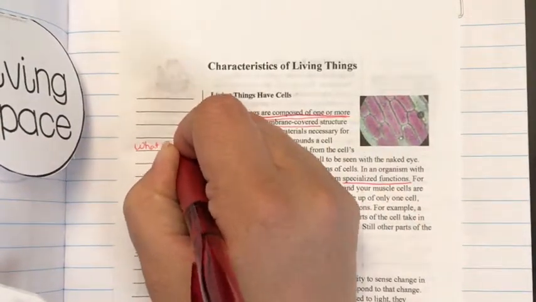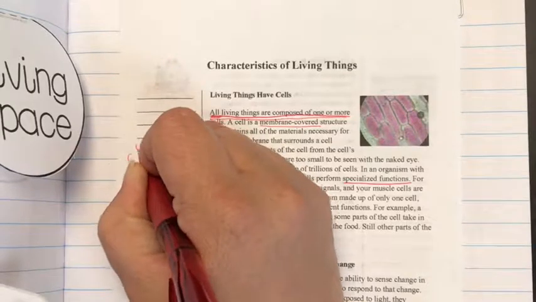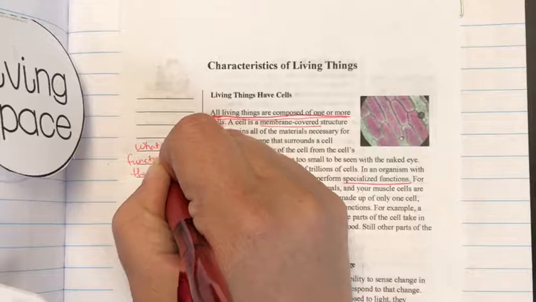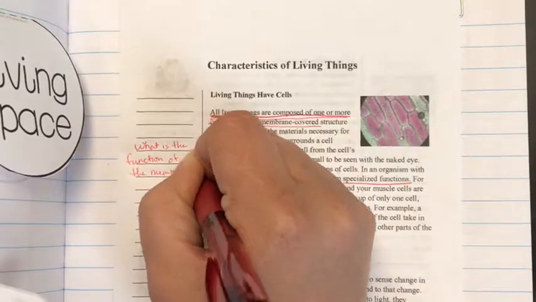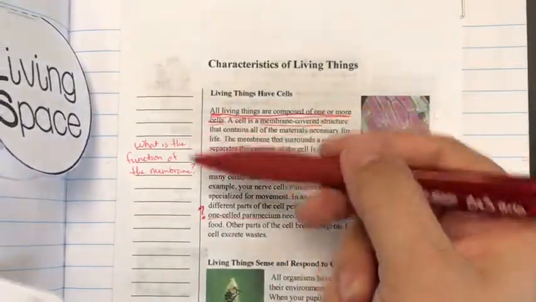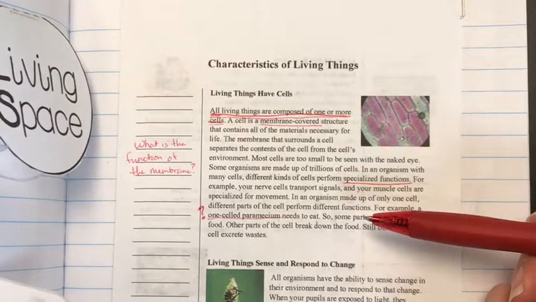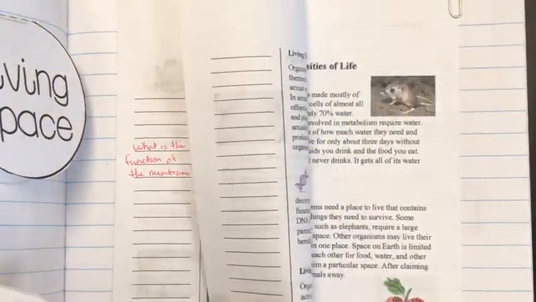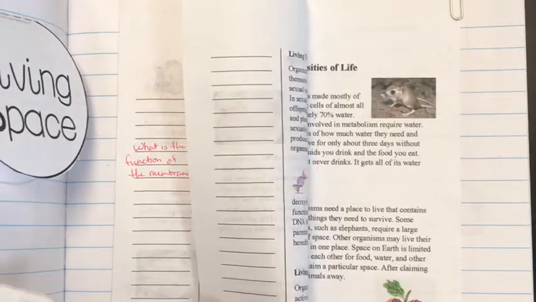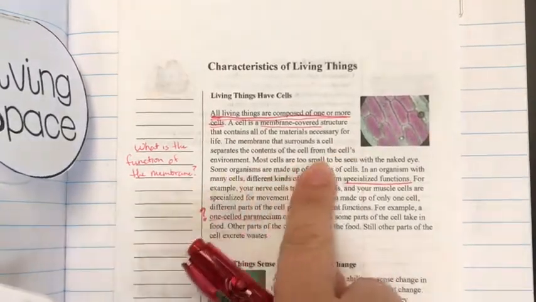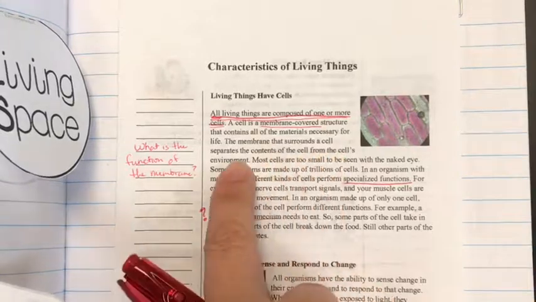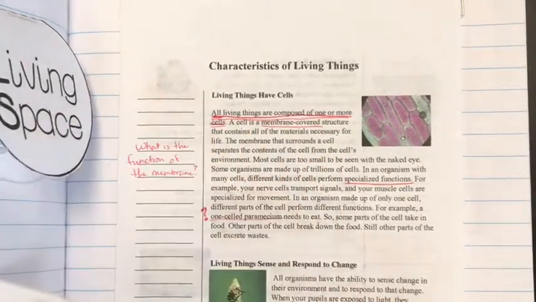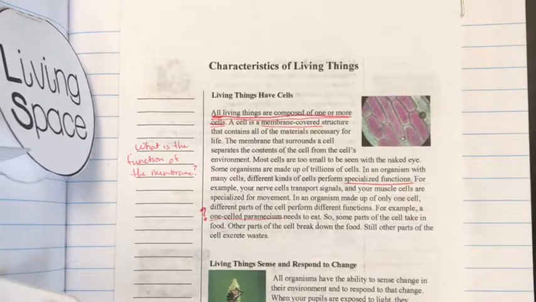What is the function of the membrane? And come up with 1 to 2 questions for each one that later on you can quiz yourself, because you can literally take this little sheet, fold it over, and then, ooh, what is the function of the membrane? And ta-da! I can answer the question by going, oh, the membrane surrounds the cell, separates the contents of the cell from the cell's environment. So that's why we do these little things on the side, so you can kind of quiz yourself.